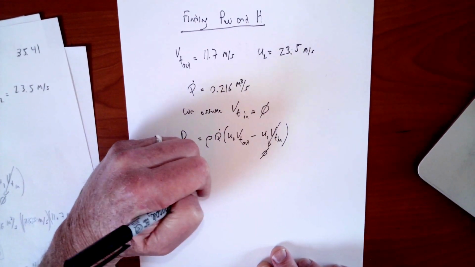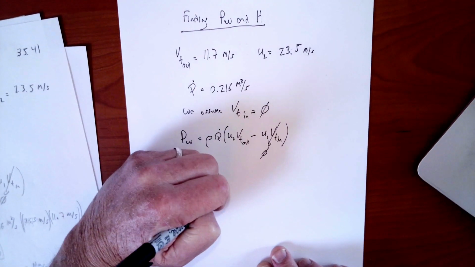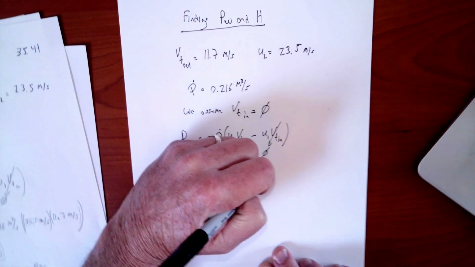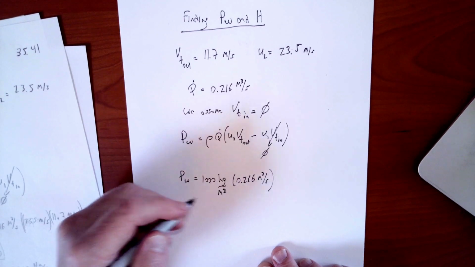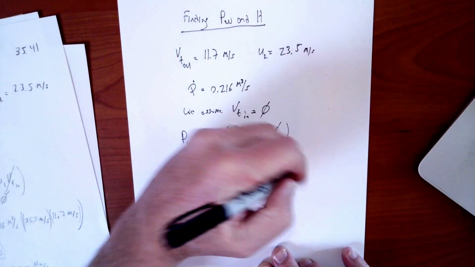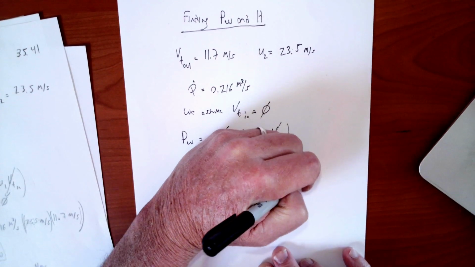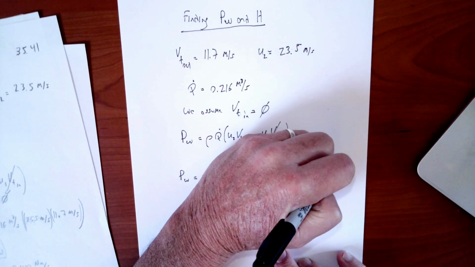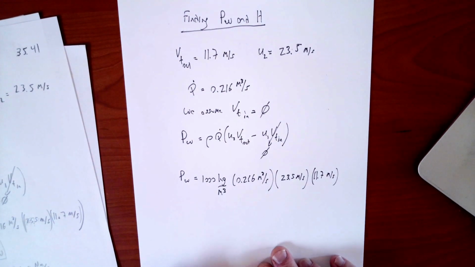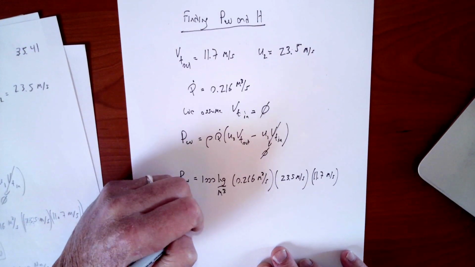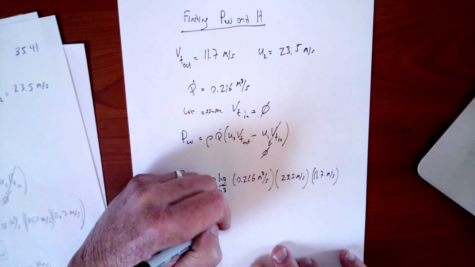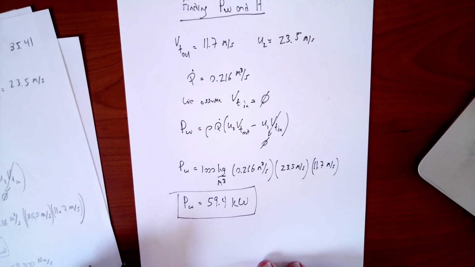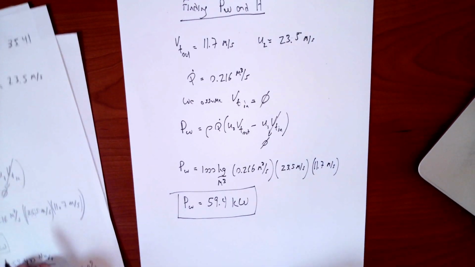So we have the density of water, 1,000 kilograms per meter cubed. We have Q dot, 0.216 meters cubed per second. We have U2, which is 23.5 meters per second, and that multiplies VT out, 11.7 meters per second. Plug all that into our calculator. We get that the water horsepower is 59.4 kilowatts. So that's the water horsepower. That's the amount of energy that goes into our fluid as a result of this pump.